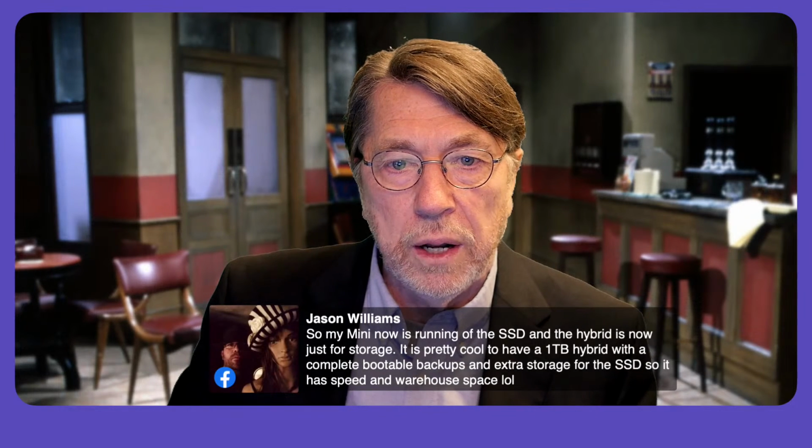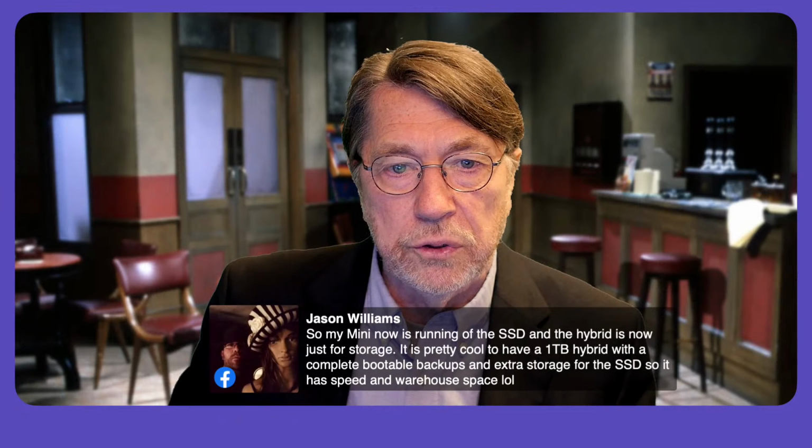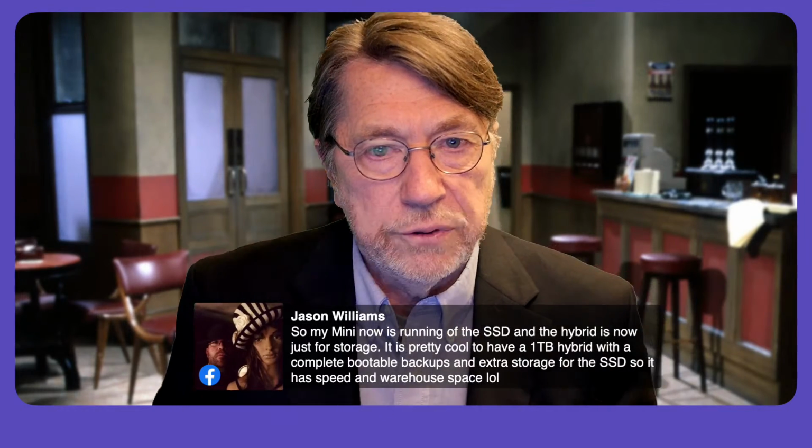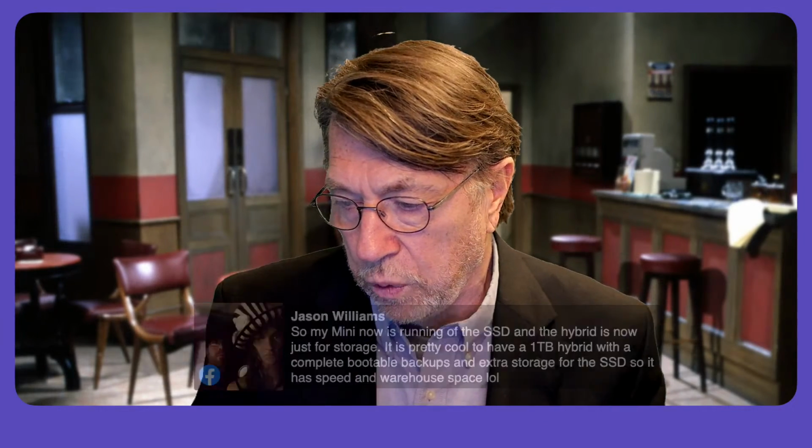So my Mini is now running off the SSD. If the hybrid is now just for storage, it's pretty cool to have a 1 terabyte hybrid with a complete bootable backup. Yes, so I have all SSDs in my Mac Pro, of course. All SSDs, NVMe SSDs.